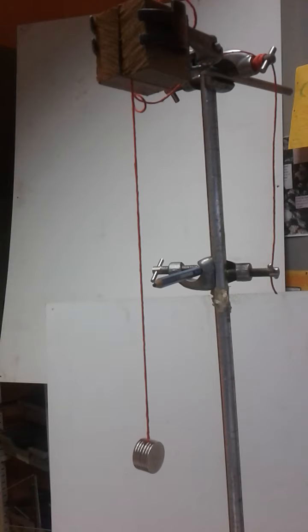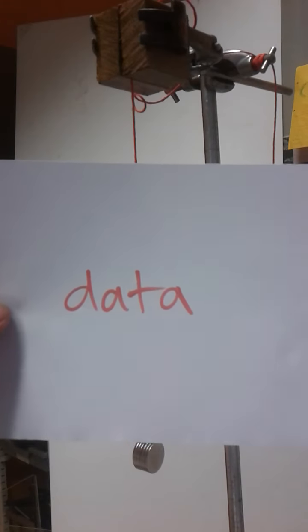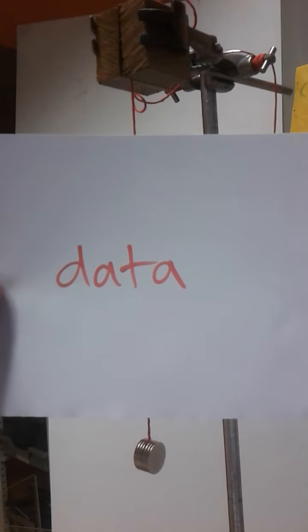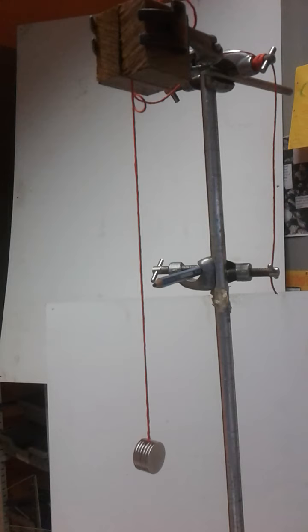Now, to find out what's happening, we need to collect some data. Data is either numeric or non-numeric information that you collect and write down. So I'm going to be collecting information about the length of the pendulum and the time it takes to swing.